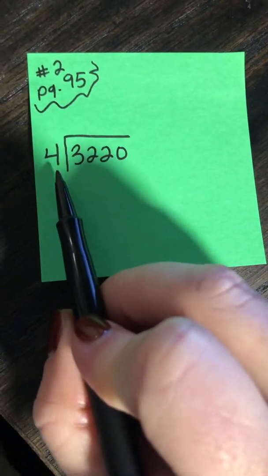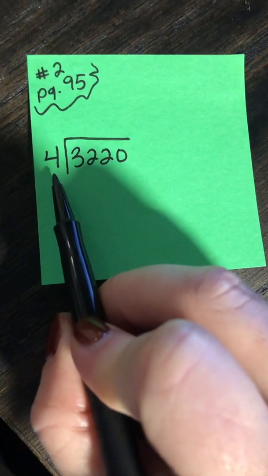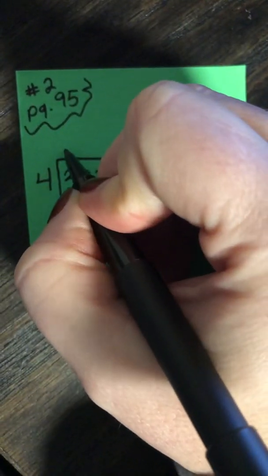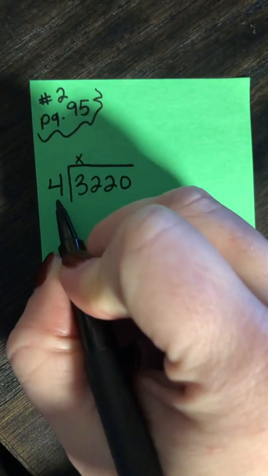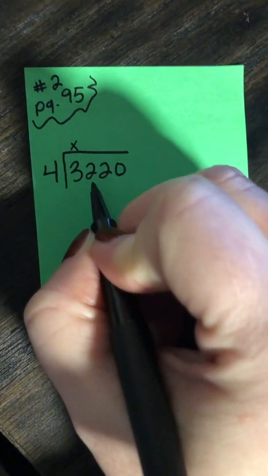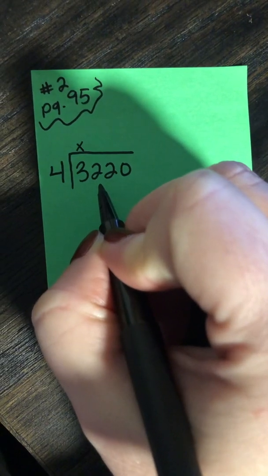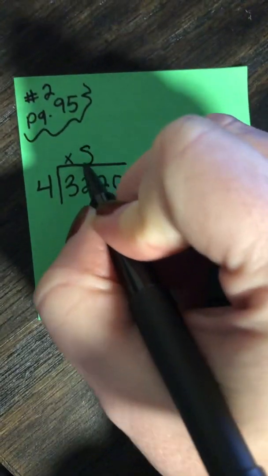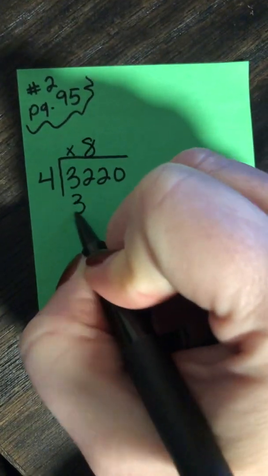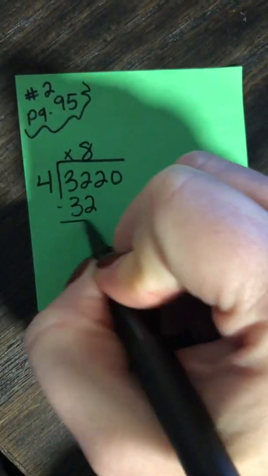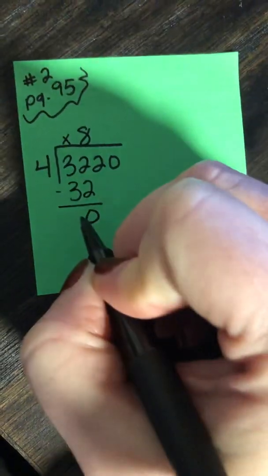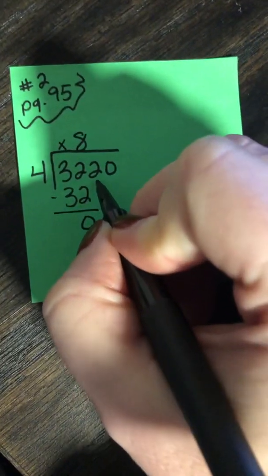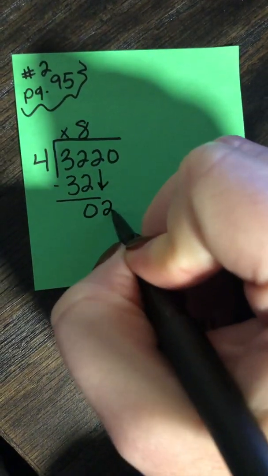3,220 divided by 4. So how many times can 4 go into 3? It cannot because 3 is less than 4. How many times can 4 go into 32? Well, it can go in 8 times without going over. So 8 times 4 is 32. Subtract and get 0. 0 is less than 4, so I know that I'm good. So I can bring down my 2.